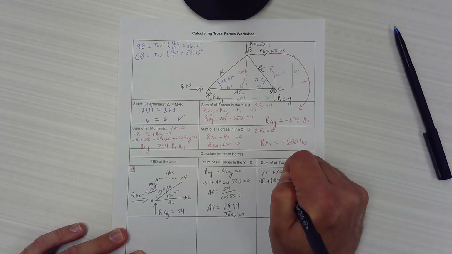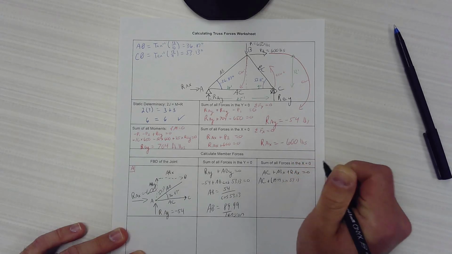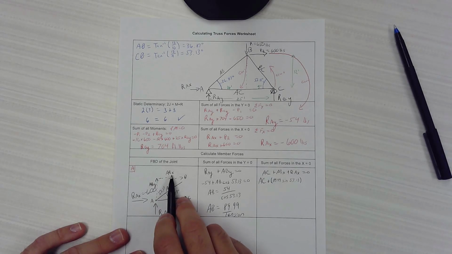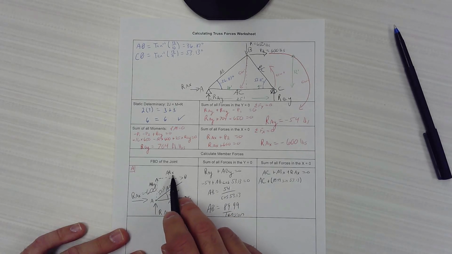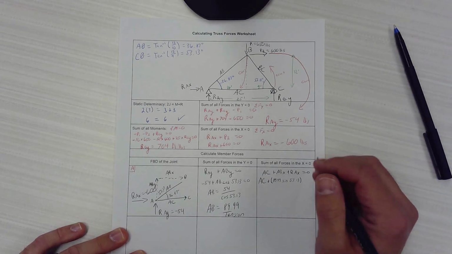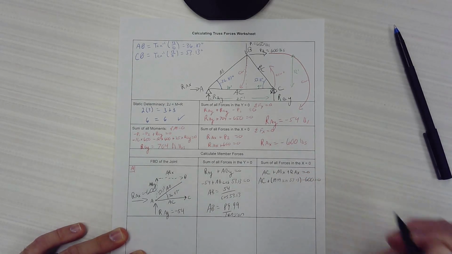So sine of 53.13. And then just to really hit on that one again, I'm using sine because it is the opposite side of my known angle 53.13, and SOHCAHTOA, so S-O, O stands for opposite side. So I'm using sine here. And then I just want to add on that negative 600 from RAX and say equals 0.